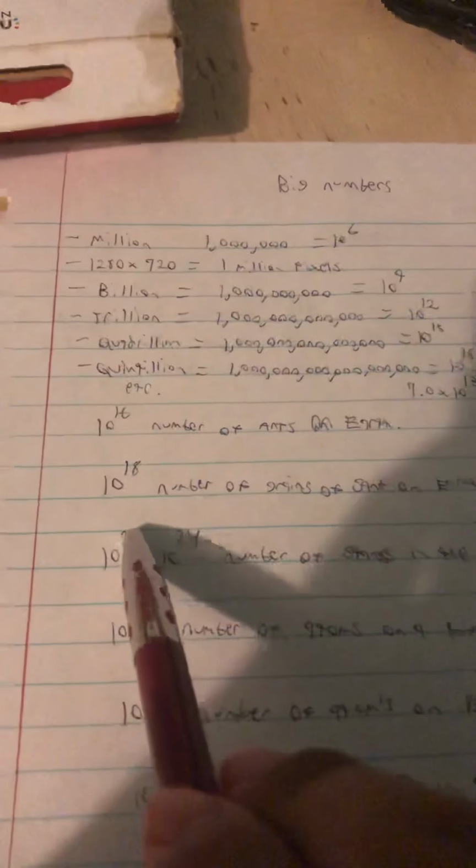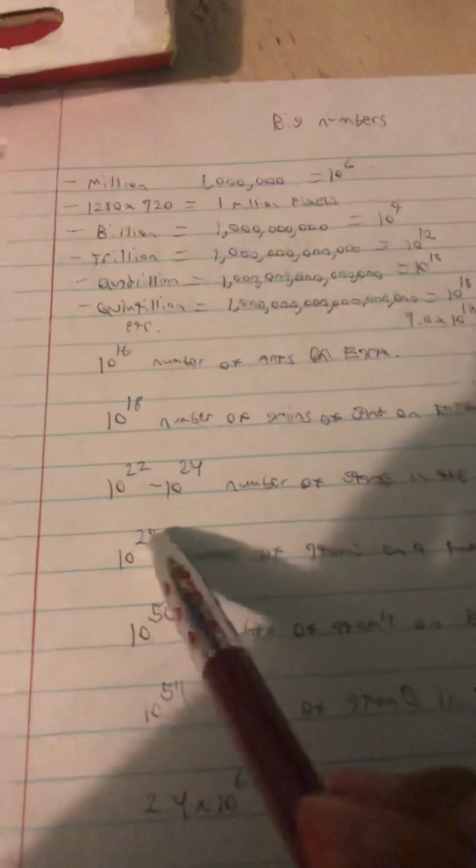And the number of stars in the observable universe is between 10 to the 22nd and 10 to the 24th stars. So the number of stars in the observable universe is bigger than the number of grains of sand on Earth. Can you imagine the number of stars in the observable universe? There are a lot of them, more than the grains of sand here on Earth. And then 10 to the 27, it's called 1 octillion, the number of atoms of a human's body.